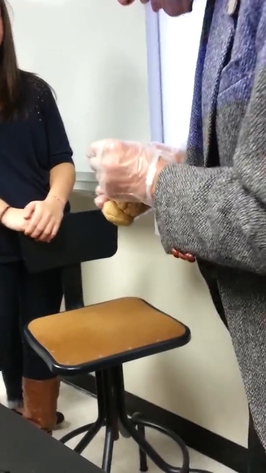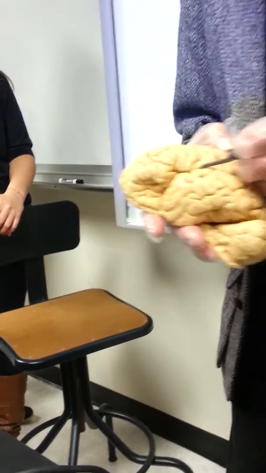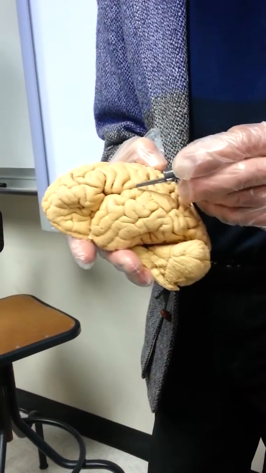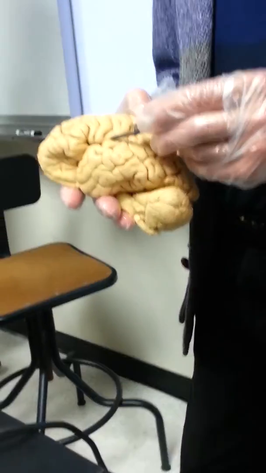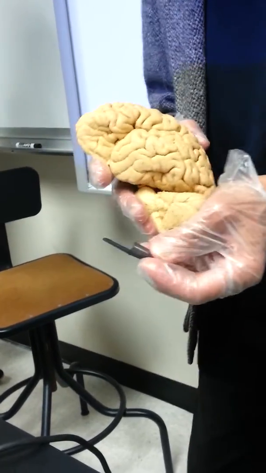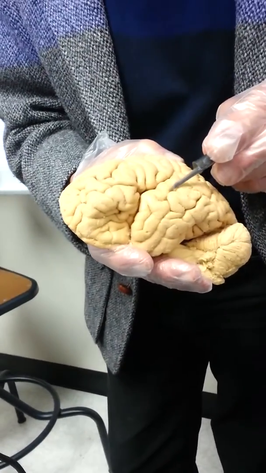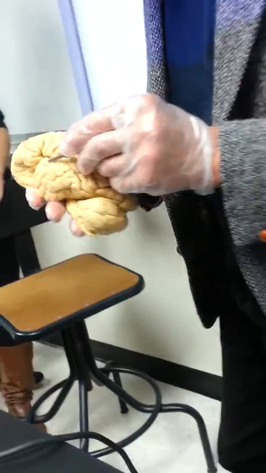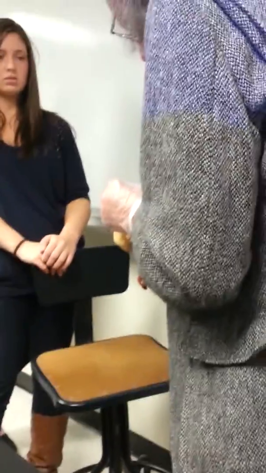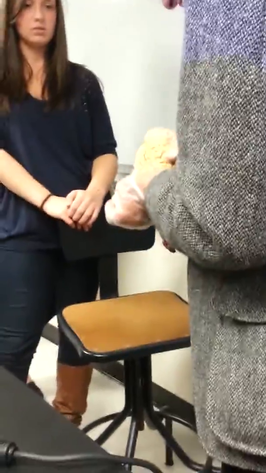Now, directly inferior to that, we have this elevation. What is this one? Okay, go ahead. Yeah, the superior temporal gyrus. Now, then we have this indentation. Don't say anything right away, though. What's that? It's the superior temporal sulcus.